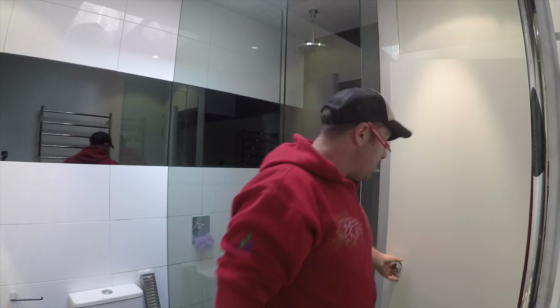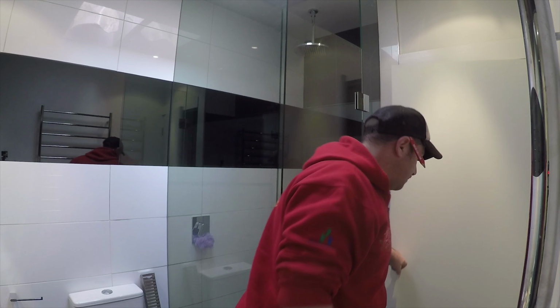The fan has to work twice as hard to try and get that steam or moisture in the air out of the room. So if I close this door here, I've got no other ventilation in this room, and the fan then has to work twice as hard to try and get rid of all of that steam. So what I'm going to do is I'm going to put an opening skylight.